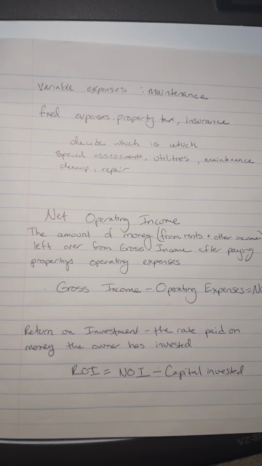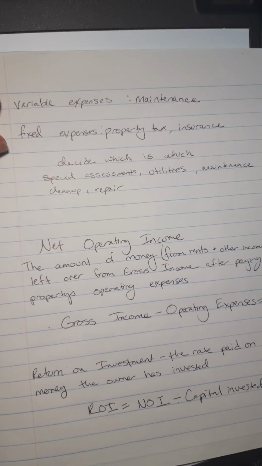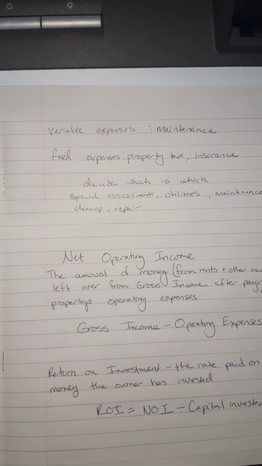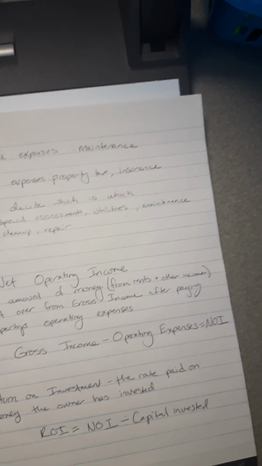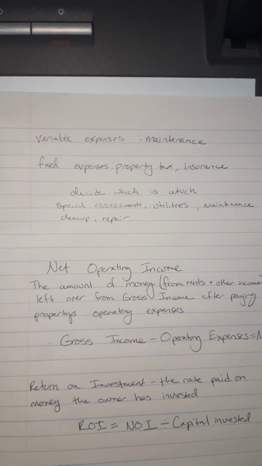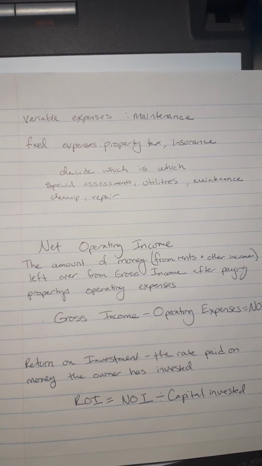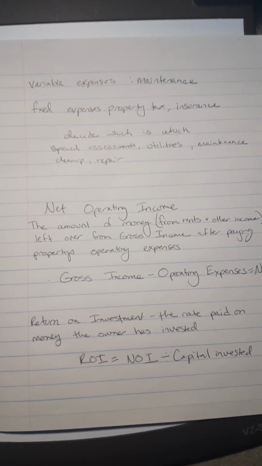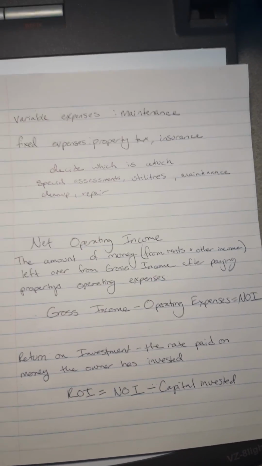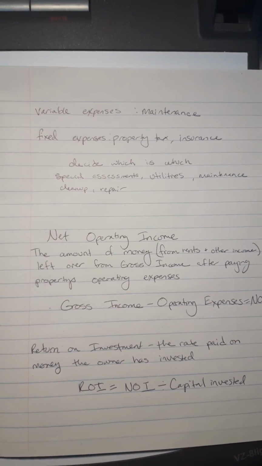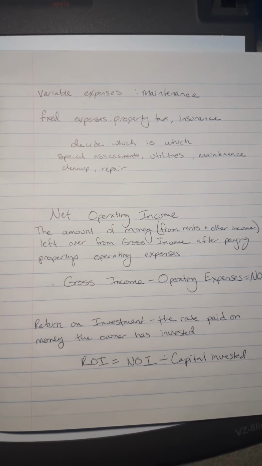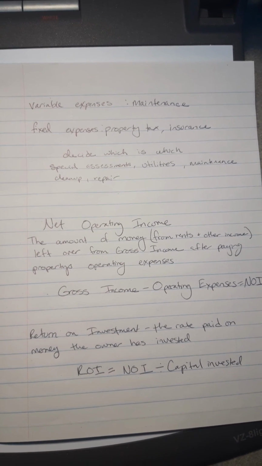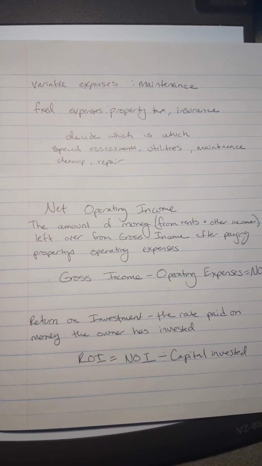Within those expenses, we have two basic formats. We have variable expenses, which is basically just maintenance, as well as fixed expenses, which is property tax and insurance. We don't always know what maintenance will be for a particular year, what the cleaning or expenses will be, what'll break or have to be replaced within that year. So it could be variable. Fixed is usually pretty consistent, such as property taxes and insurance. We know and we can project what they will be for the upcoming year.